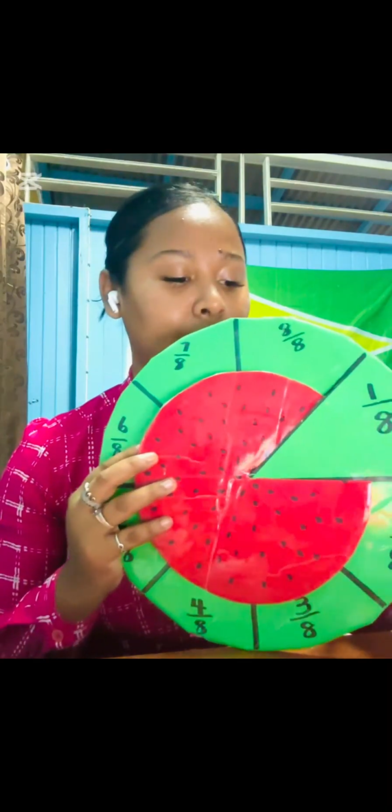So we have 1/8, 2/8, 3/8, 4/8, 5/8, 6/8, 7/8, and 8/8, right? So what the pupils will be doing to identify unit fractions is just turn the watermelon.